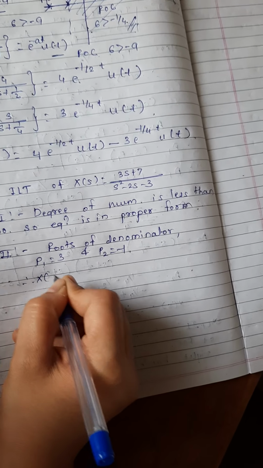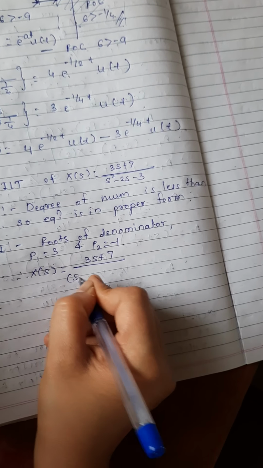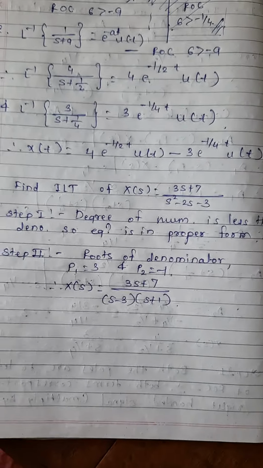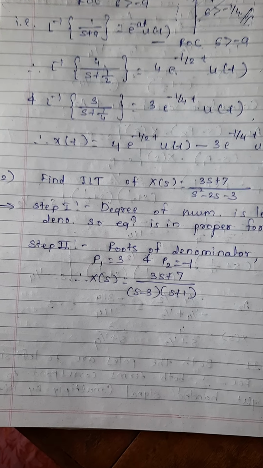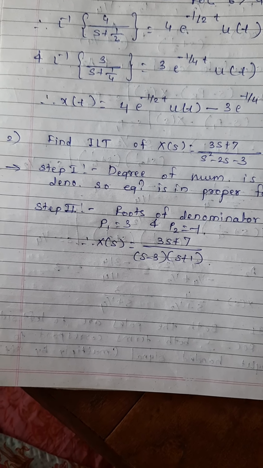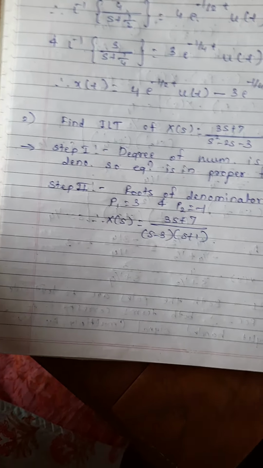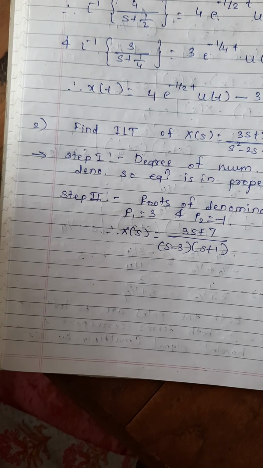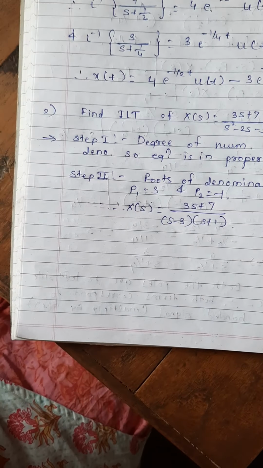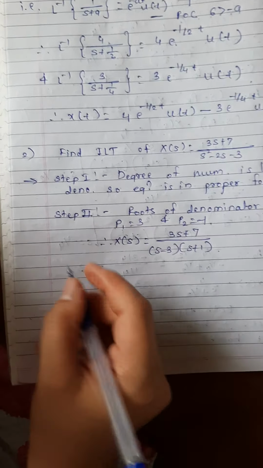Therefore, X(s) = (3s + 7) / ((s - 3)(s + 1)). Next is step 3.